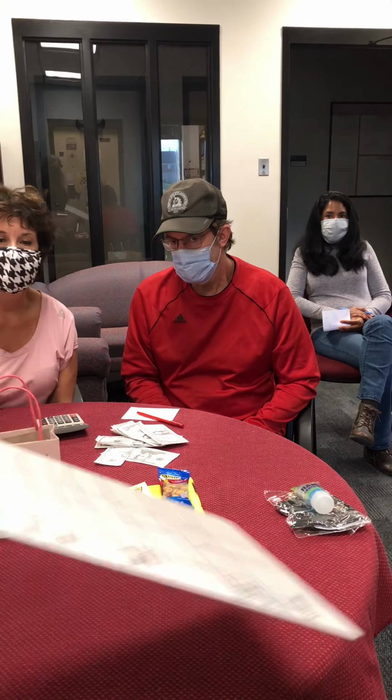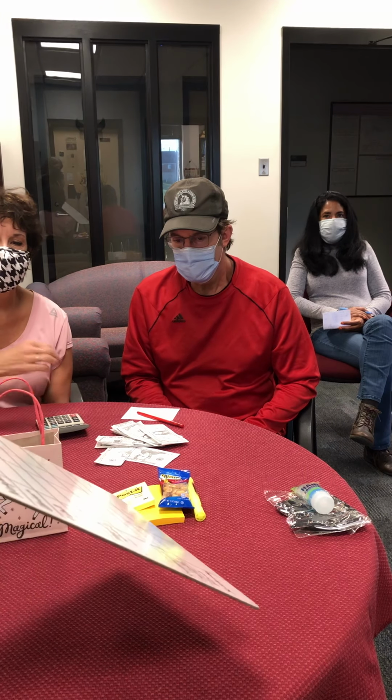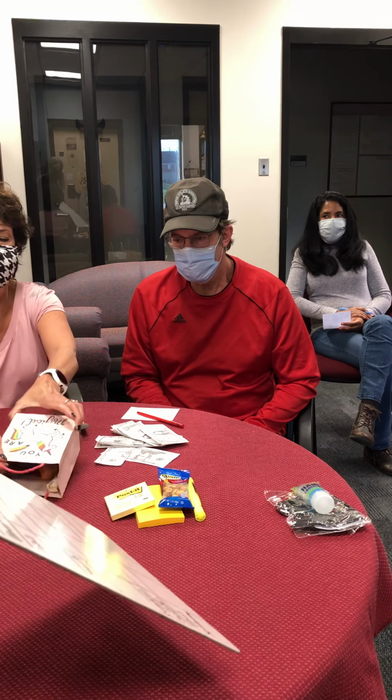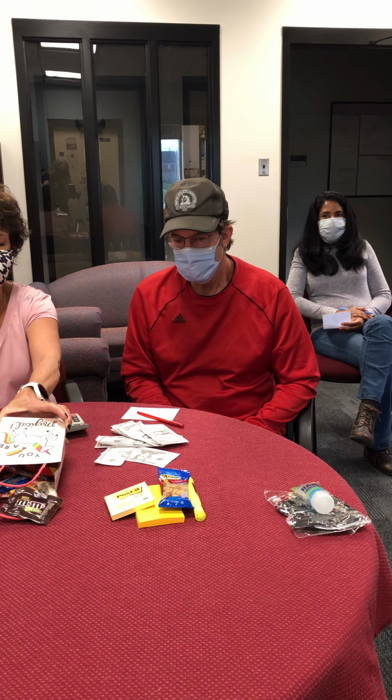So there's the COVID packet. It's got a mask and some hand sanitizer. Notepads, my highlight marker, students wear, yes, and peanuts. And then the bag of candy. Okay, so we're calling that unicorn.